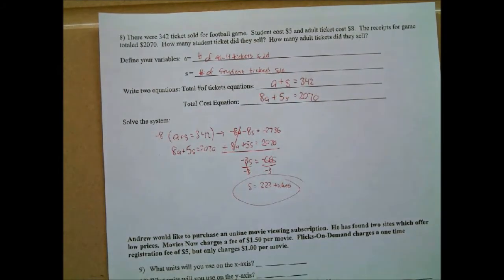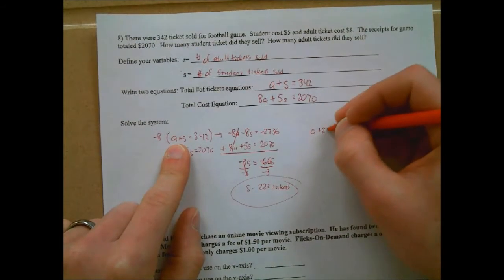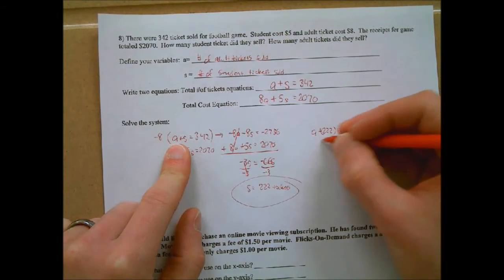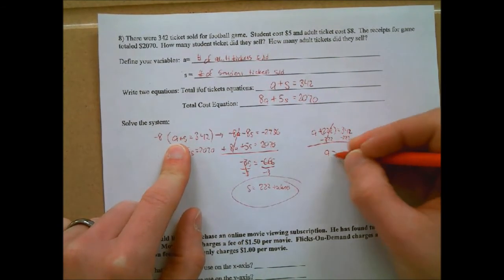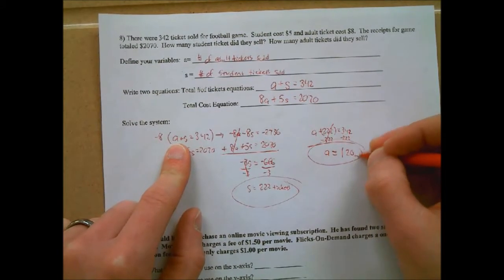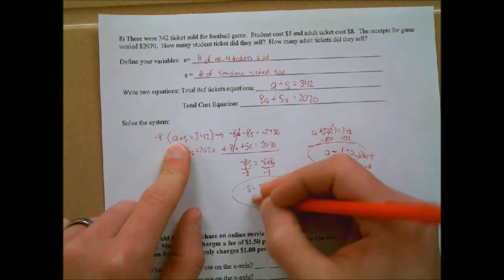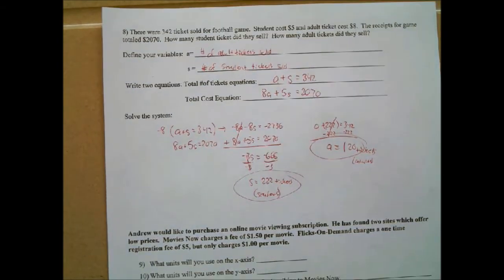Okay, but we're not done because we also want to figure out the number of adult tickets that were sold too. So let's go ahead and plug it back into this very first equation here. Super simple to do. Okay, subtract the 222 from both sides, and that is 120, and that's the number of adult tickets, and that's the number of students. Okay. Voila. You can also use substitution. All right, moving on.